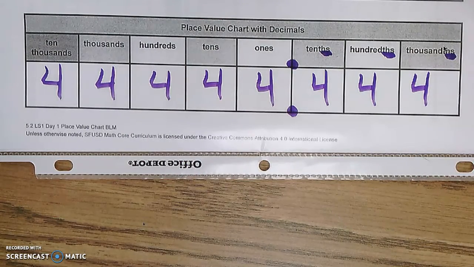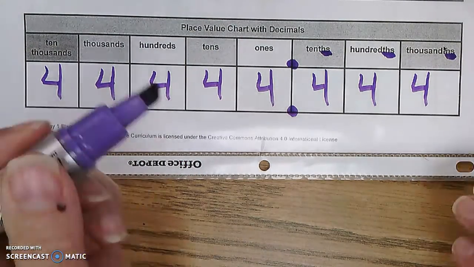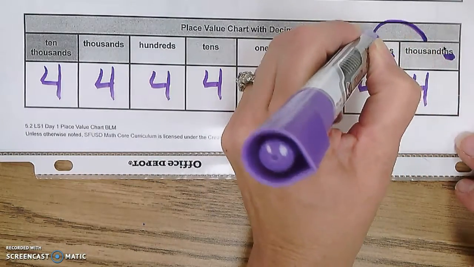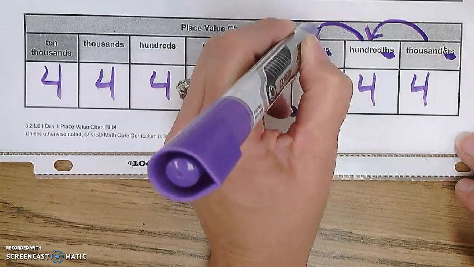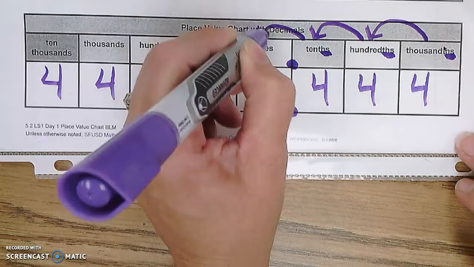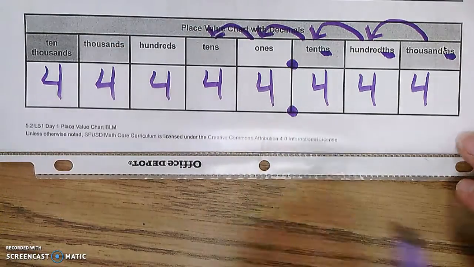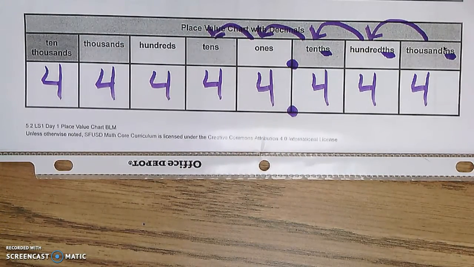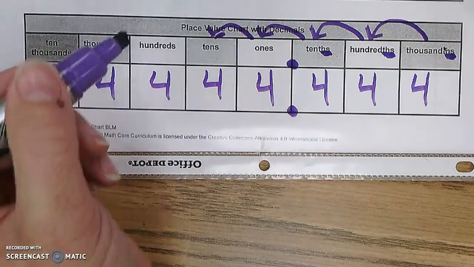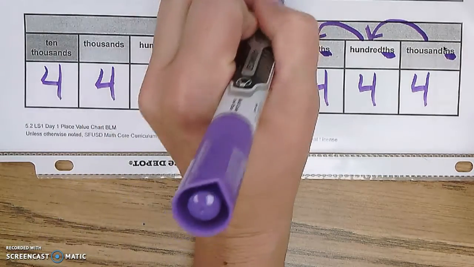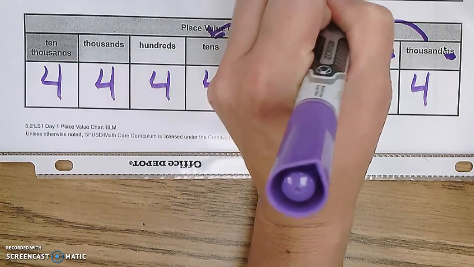Each of these fours has a different value. Now when I move places going to the left on my place value chart, every time I move to the left, it is 10 times greater.